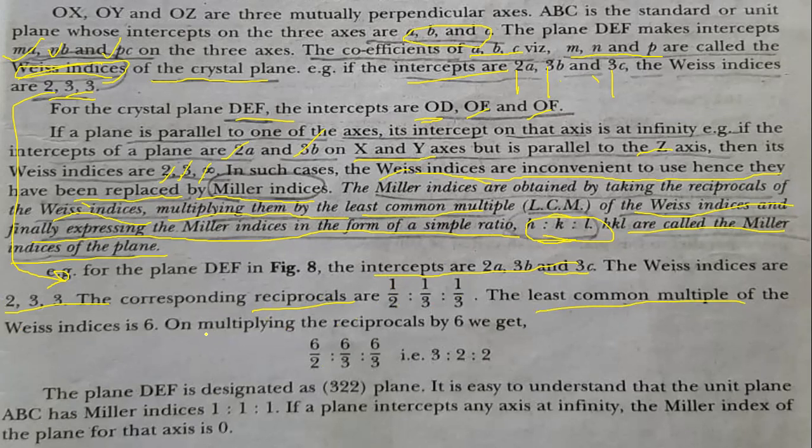So multiplying them by the least common multiple, what do we get? 6 upon 2, 6 upon 3, 6 upon 3. So you will get 2 3s are 6, and 3 2s are 6, 3 2s are 6. So 3 2 2 are the Miller indices, the h k l.